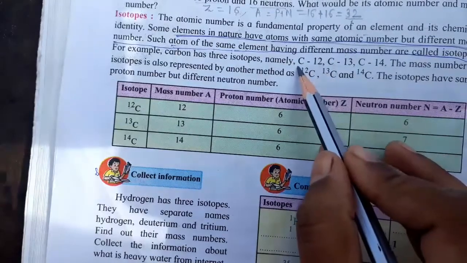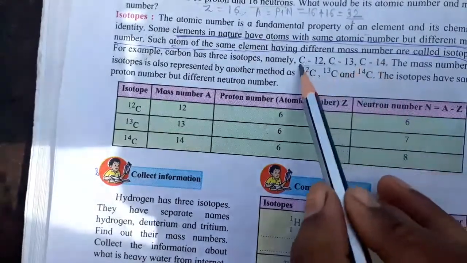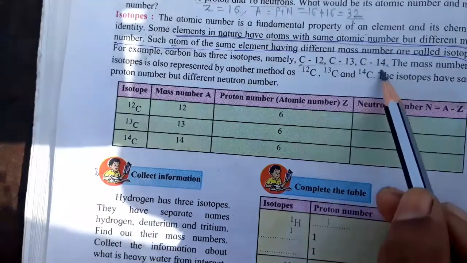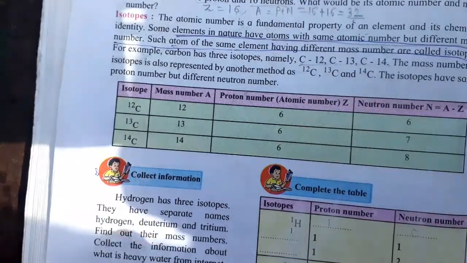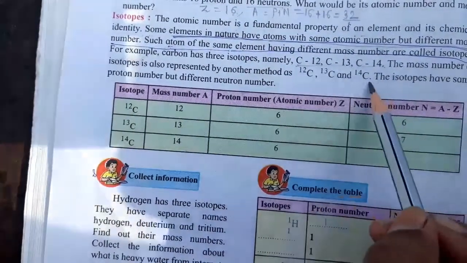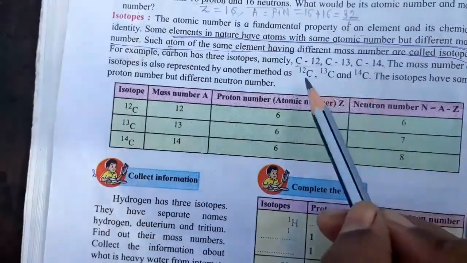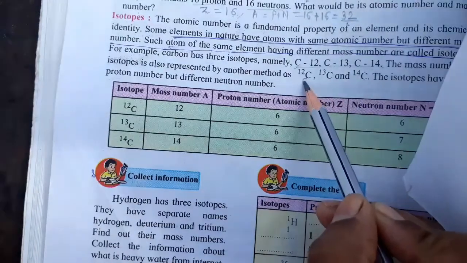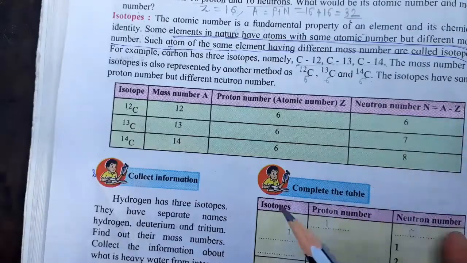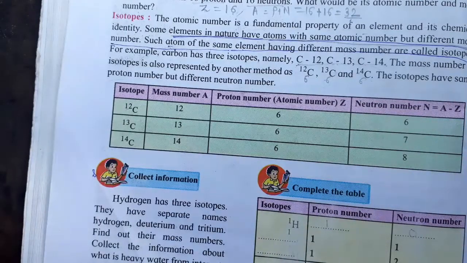There are 3 isotopes of carbon, C12, C13 and C14. We can write it in the form of atomic mass number also, C12, C13 and C14. Its atomic number remains constant. Okay, these isotopes have the same proton number but different neutron number.